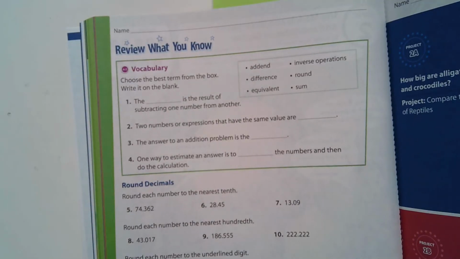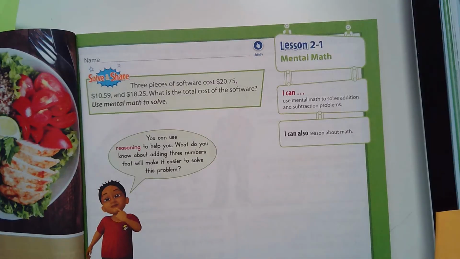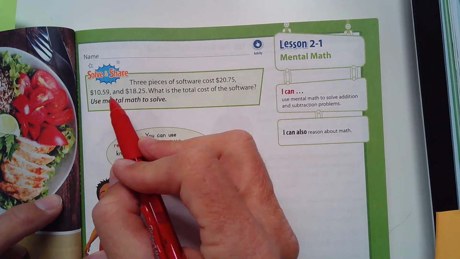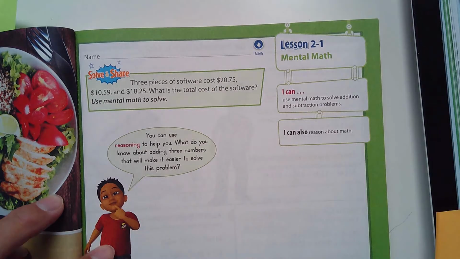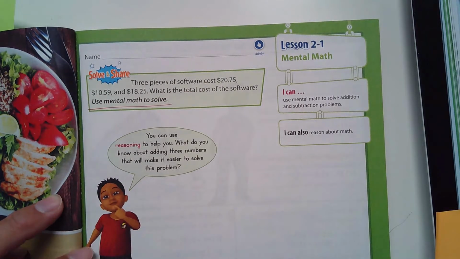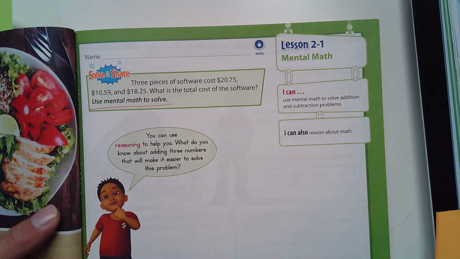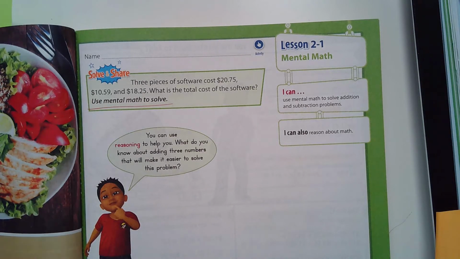That's on page 42, and then a couple pages later we have 45 here. So it says 3 pieces of software cost $20.75, $10.15, $9.18, and $25. What's the total cost of the software? And then it says use mental math to solve. So we do mental math almost every morning here. And one of the things I do, and maybe some of you do the same thing, is I look for numbers that are compatible. And they're going to talk about that here shortly.